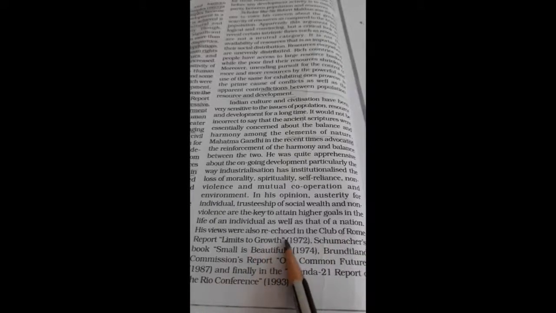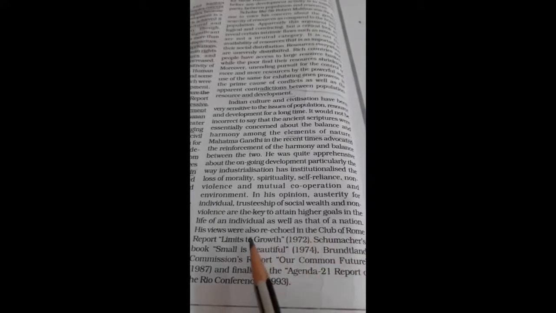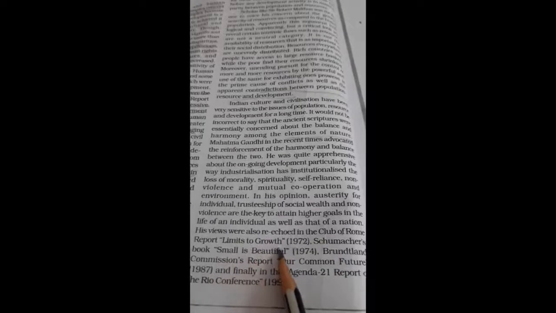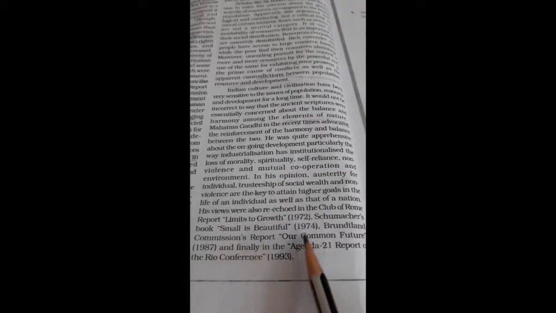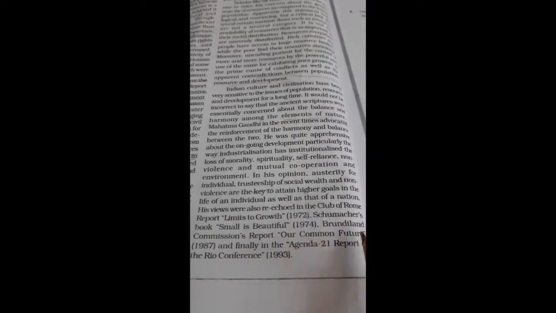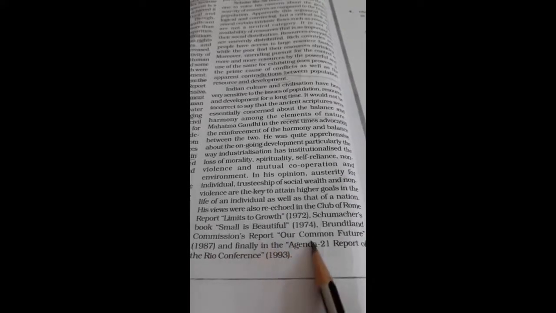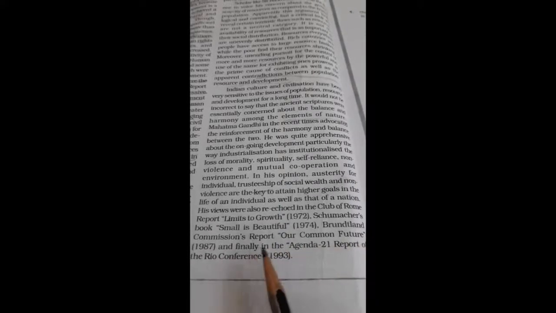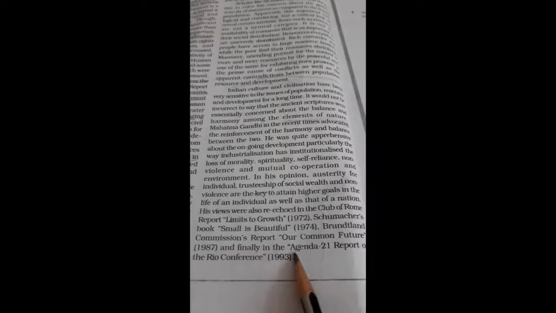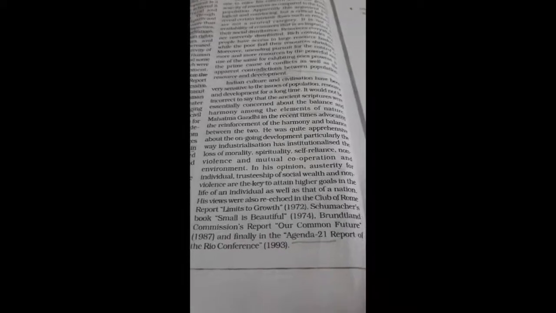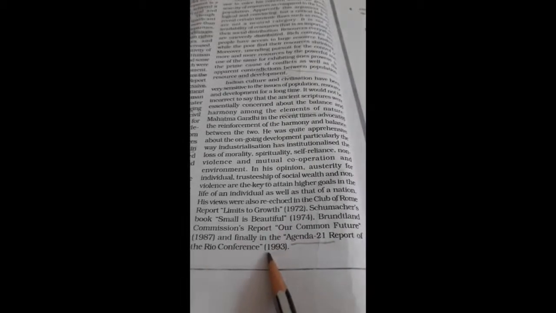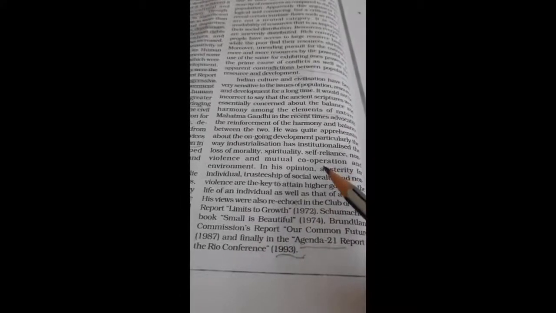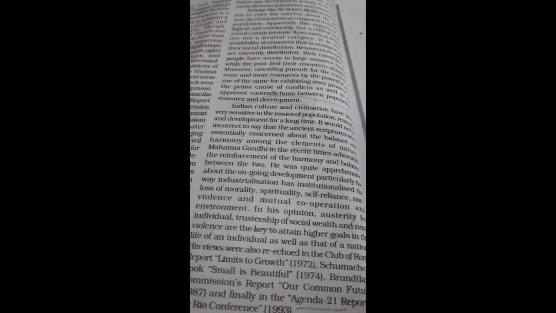His views were also re-echoed in the Club of Rome report Limits to Growth, Schumacher's book Small is Beautiful in 1974, and the Brundtland Commission's report Our Common Future in 1987, and finally in the Agenda 21 report of the Rio Conference in 1993. You must have read about all this in the class 10th syllabus, okay? So, this is all about human development.